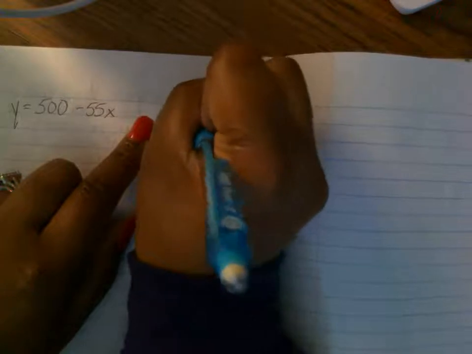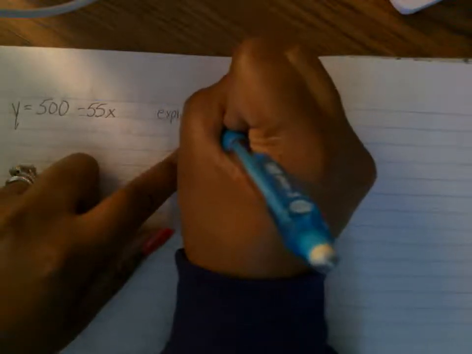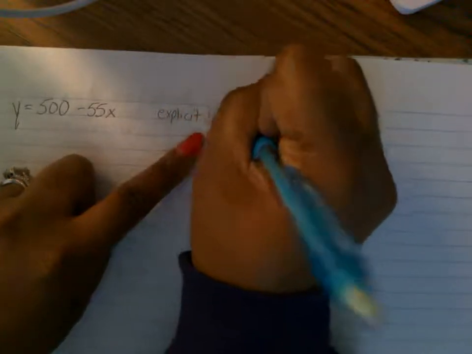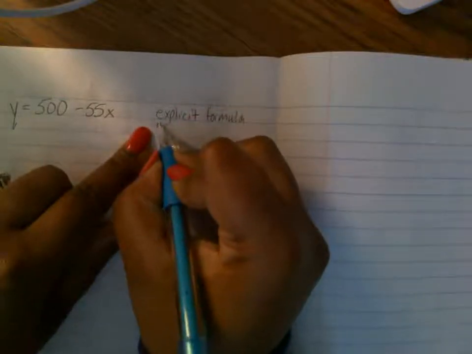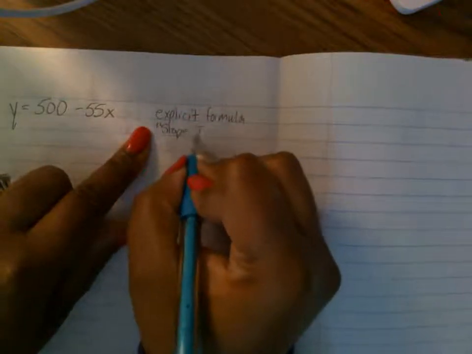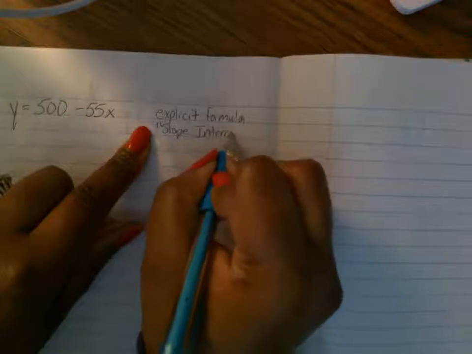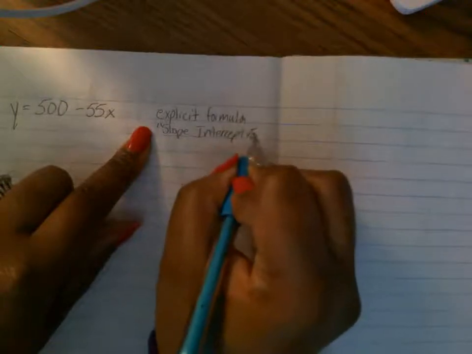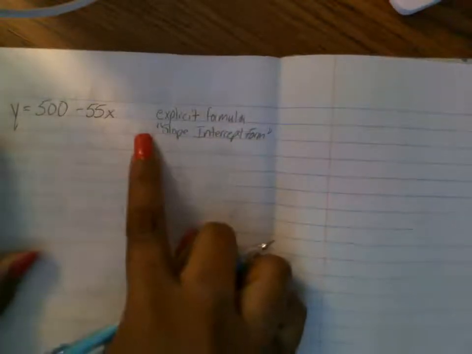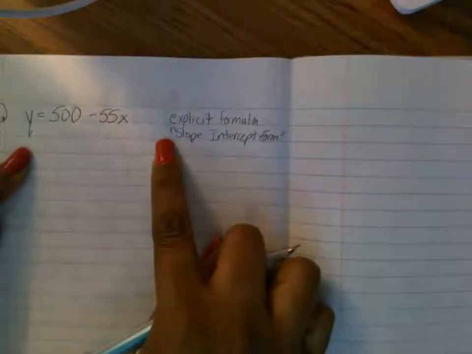The name of this explicit formula that I've used is called the slope-intercept form, which is y equals mx plus b. Questions about this explicit formula?